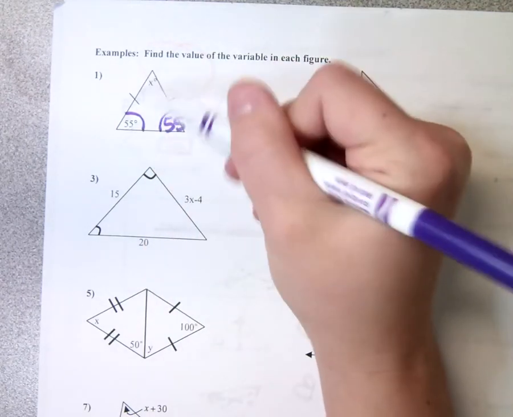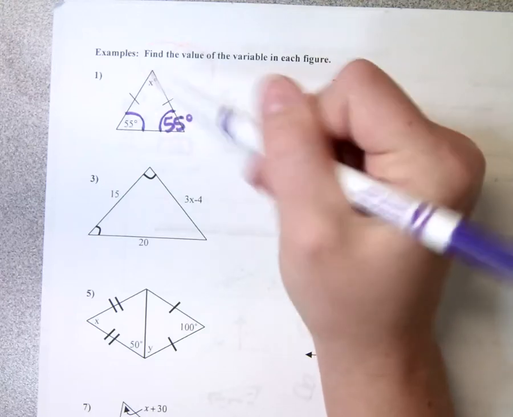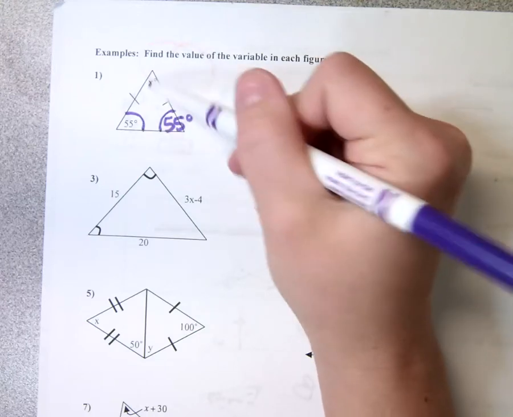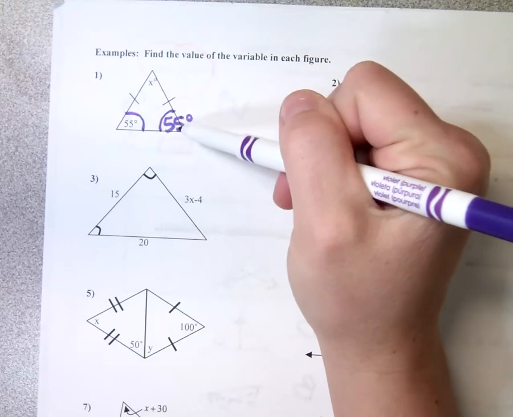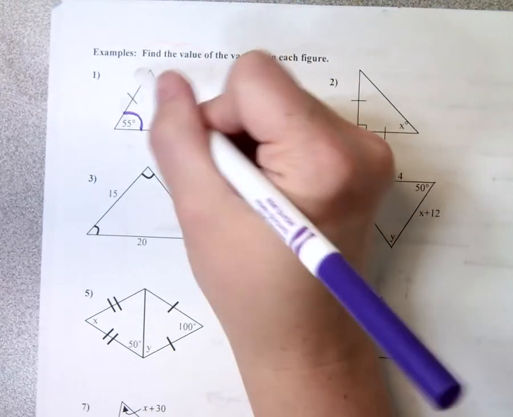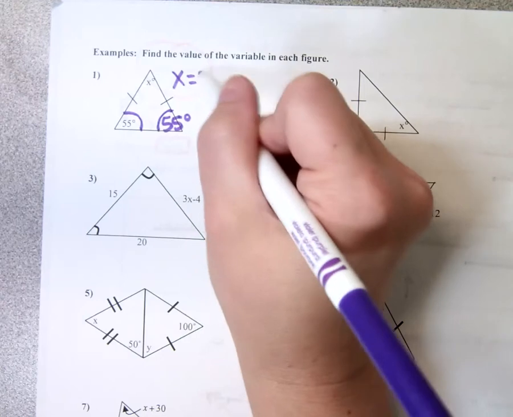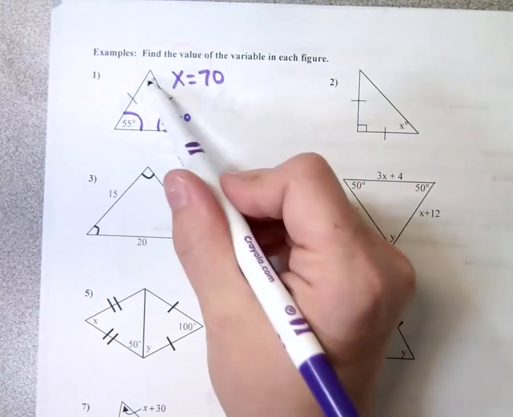Now, what do you remember about three angles in a triangle? What do they add to be? They add to be 180. So 55 plus 55 makes 110. So x would be 70. 110 plus 70 makes 180.